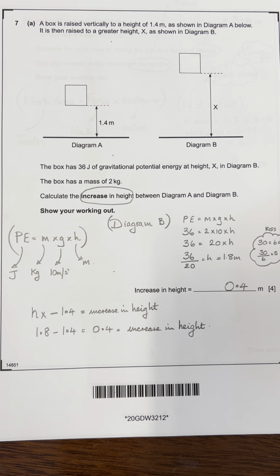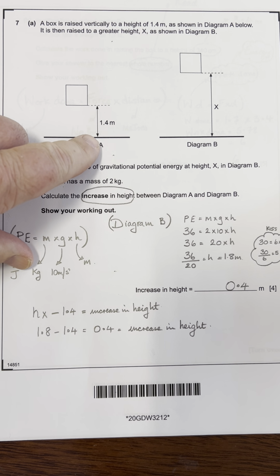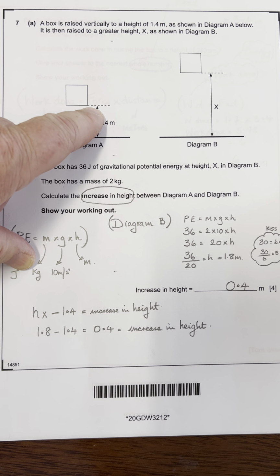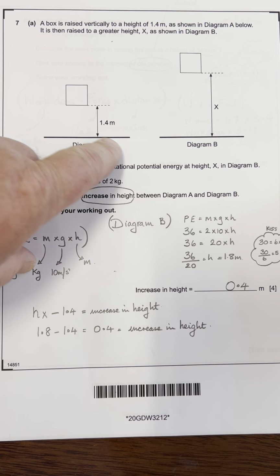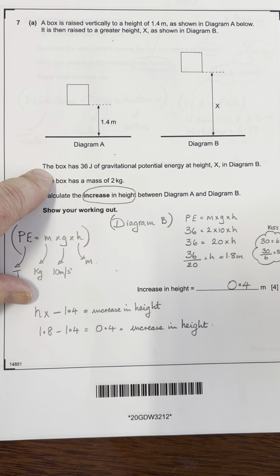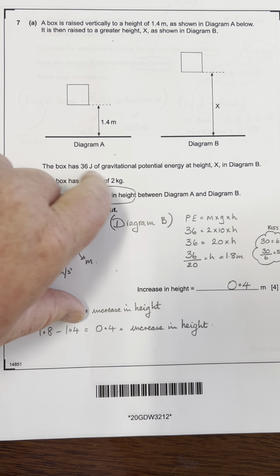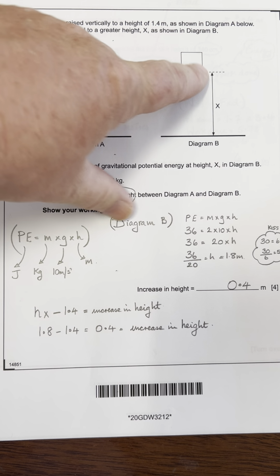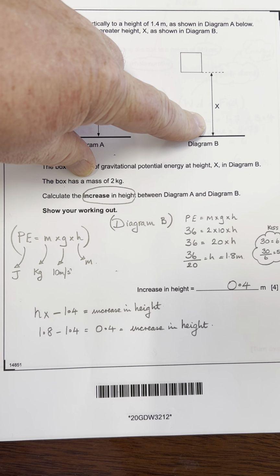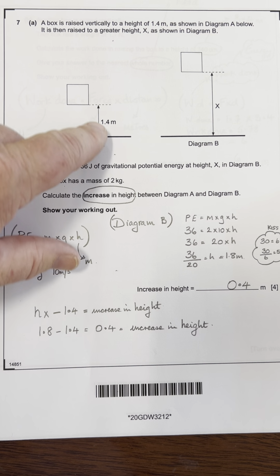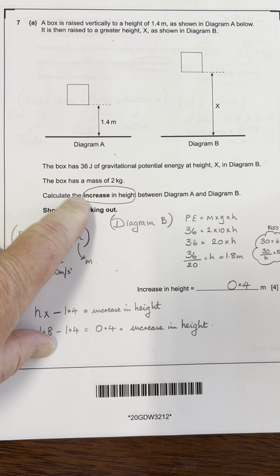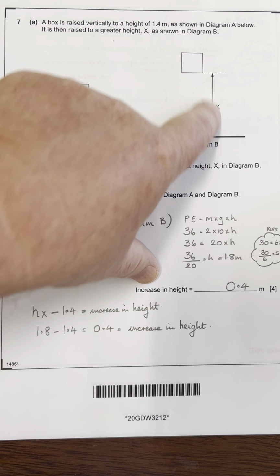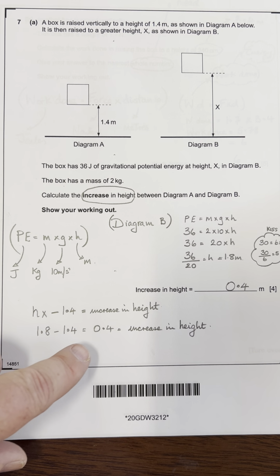Now, a box is raised vertically to a height of 1.4. They're measuring from the base here. Always be careful. The examiners are sly in where they're measuring the distance from. So that's greater than 1.4. The box has 360 joules at X. So that's 36 joules there. The box has a mass of 2 kilos. Now, here comes the slyness. Calculate the increase in height. So we find the new height and you want the increase, so it's the difference.